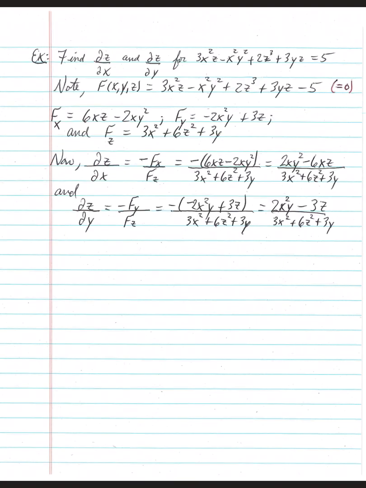And let's do one more example. This time we're going to do it with a 3-variable equation. We're going to find the partials of z with respect to x and y. This is the equation given. Note the 5 isn't on the same side as everything else, so move that over.